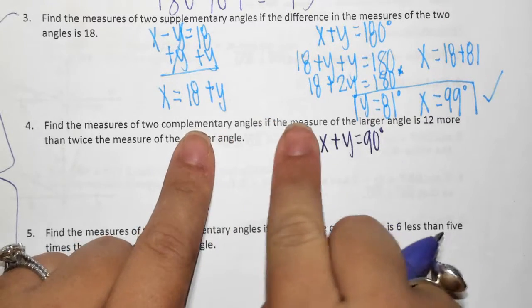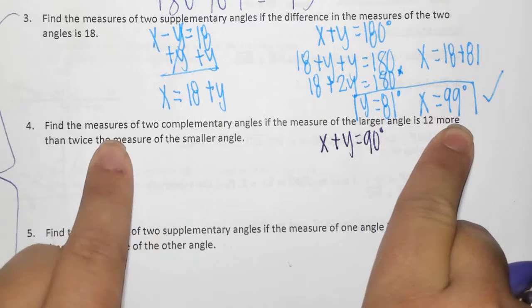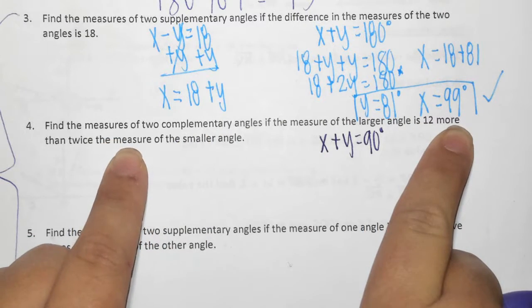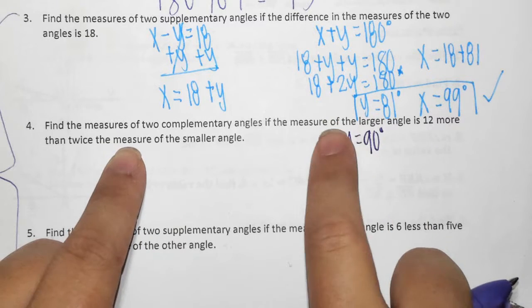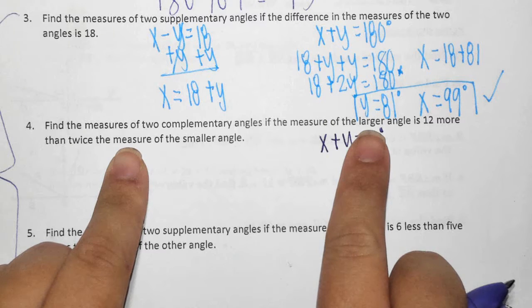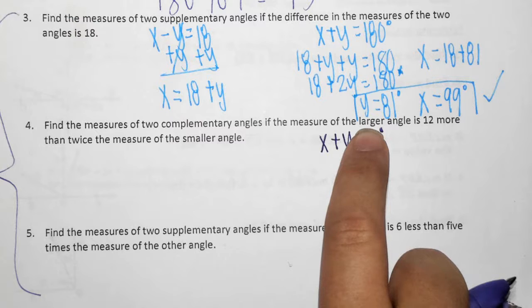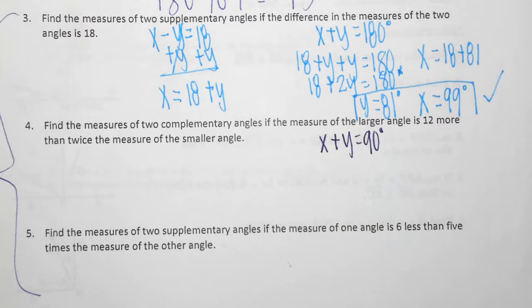Okay, now the measure of the larger angle is 12 more than twice the measure. Maddie, you got a fancy way of doing this one? I have the way that I learned it last year. We did, if one angle is x and then the other angle is x plus 12 because it's 12 larger than the smaller angle, then you just say x plus x plus 12 equals 90. That's how I learned it. Simplify and solve. So you would say 2x plus 12 equals 90, 90 minus 12, and then divide by 2. Yeah, I think I did it the same way.